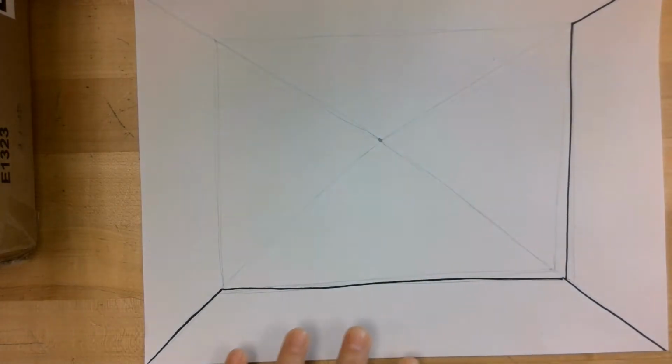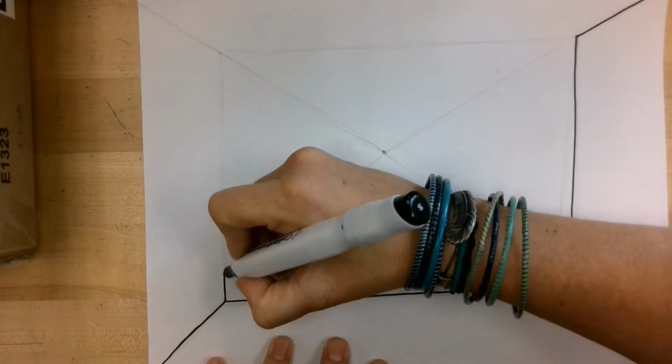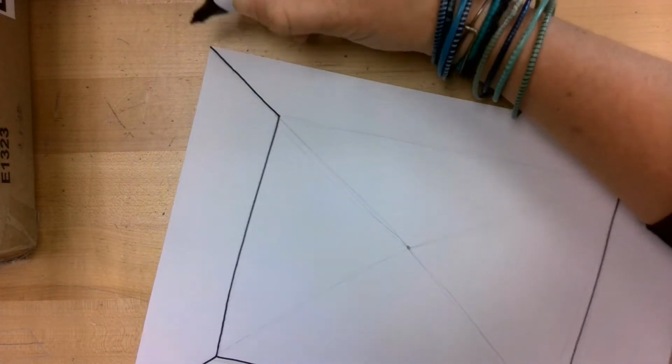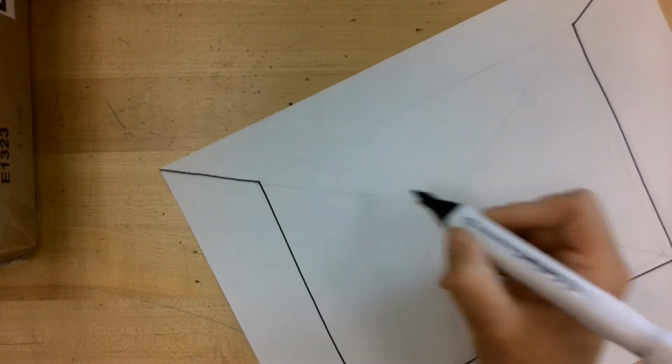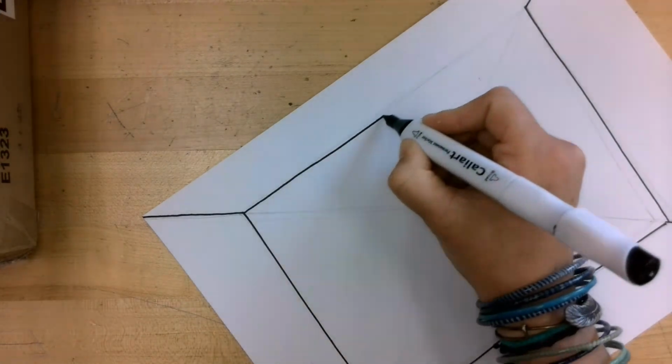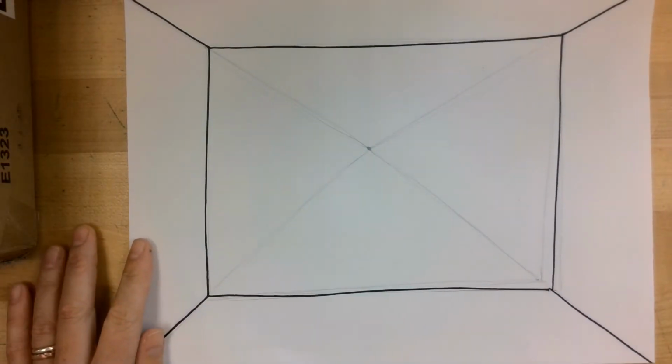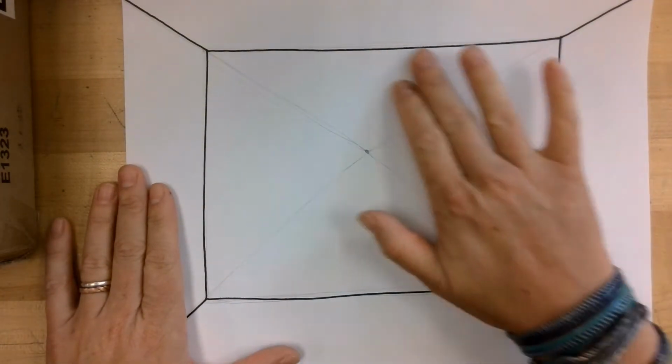This is the wall on one side of my room. The wall on the other side of my room. That's my ceiling.